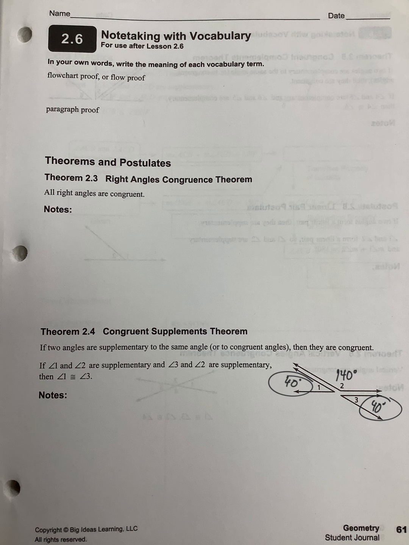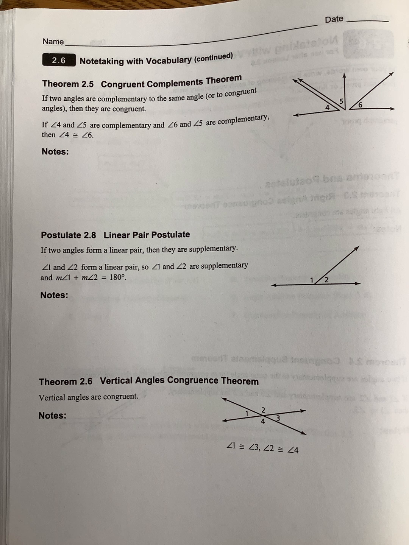So let's reread what this is saying. If you have two angles, angle 1 and angle 3, and those two angles are supplementary to the same angle, angle 2, then angle 1 and angle 3 must be equal to each other. That's what that's saying. So we call that the congruent supplements theorem, because before you had to prove all of that stuff. Okay, let's go to the next one.